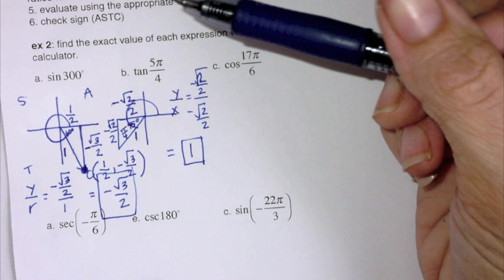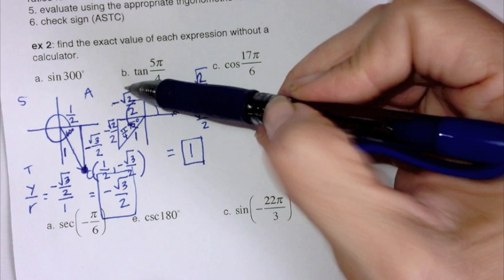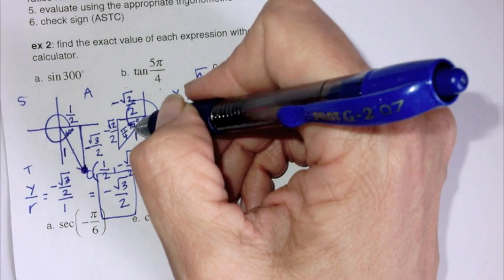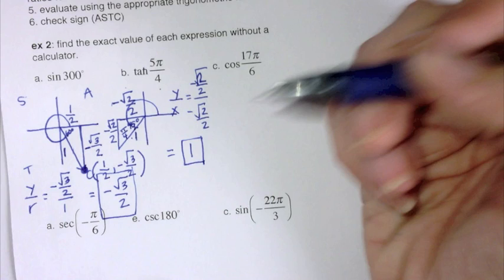So this says right here, all students take. So I ended up in quadrant 4. My angle's in quadrant 4. I'm taking a tangent, so that should be positive there.